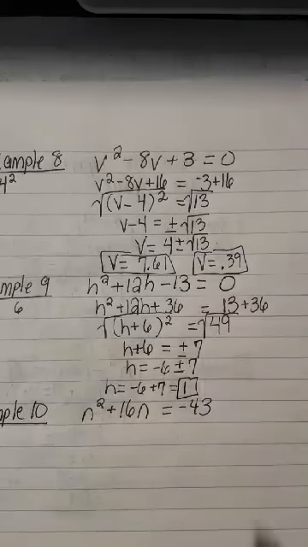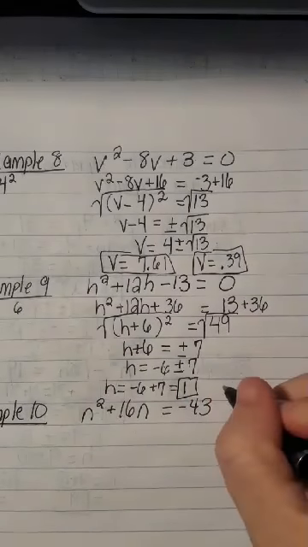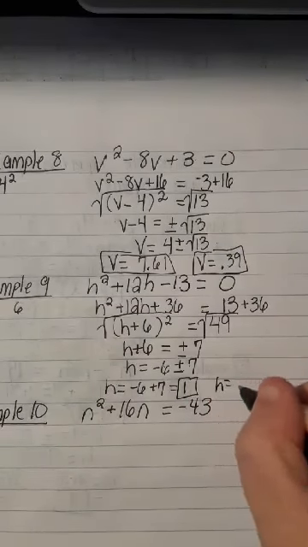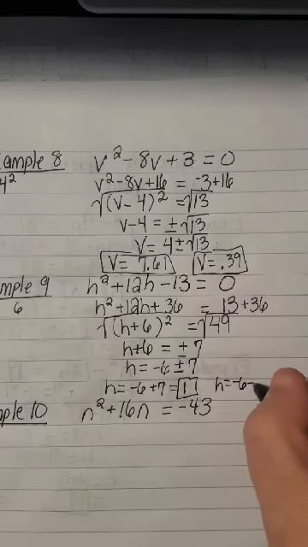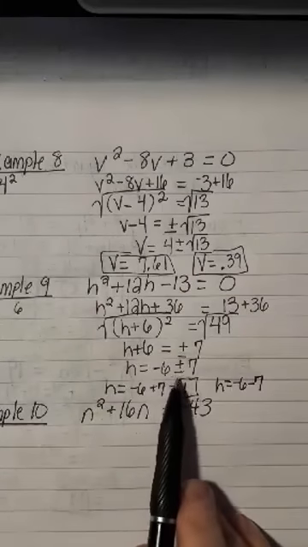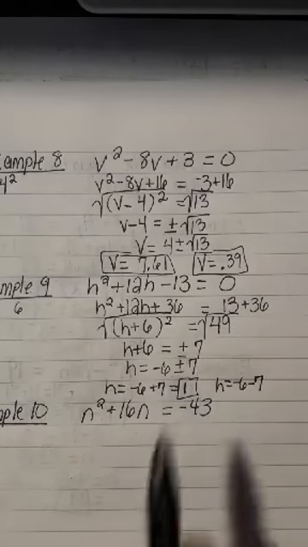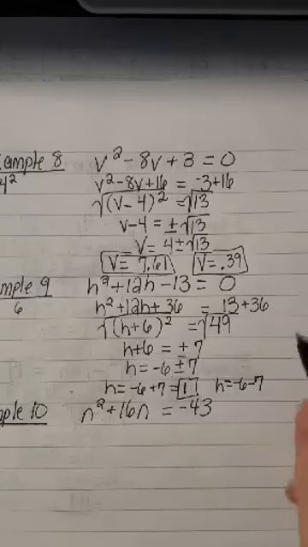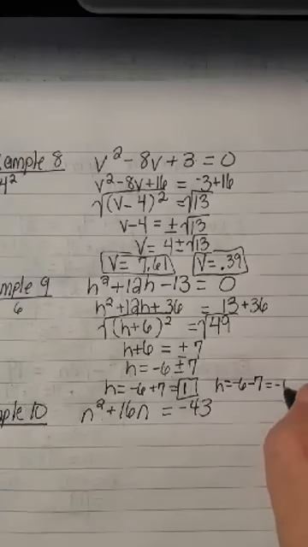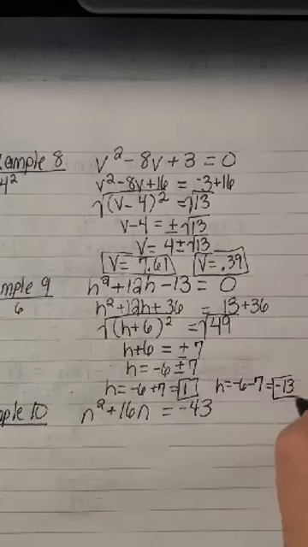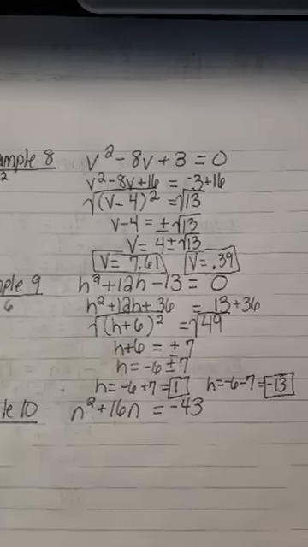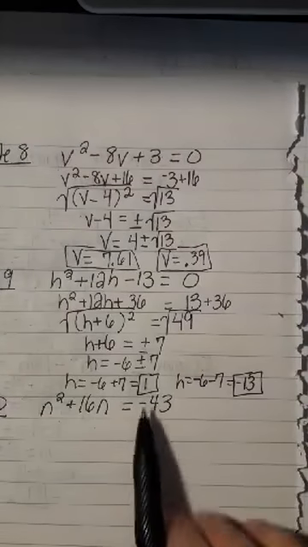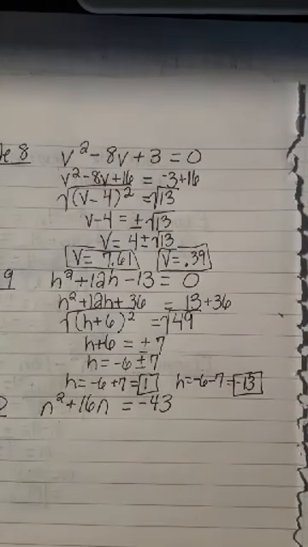So that's one of your answers. And then you're also going to do negative 6 minus 7. You've got to do plus 7 one time and minus 7 the next time. And negative 6 minus 7 is negative 13. And that's your other answer. All right, so your two answers are 1 and negative 13.